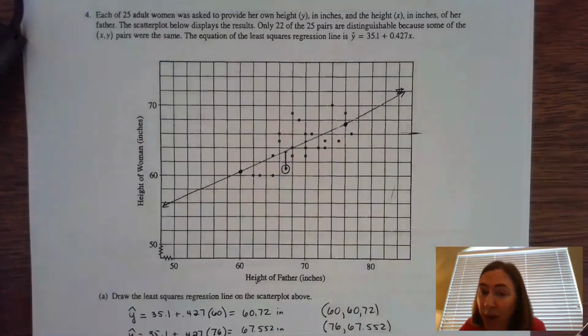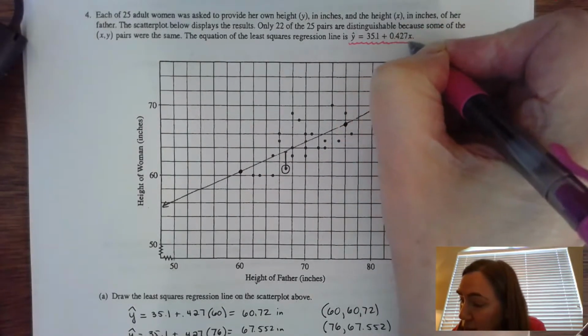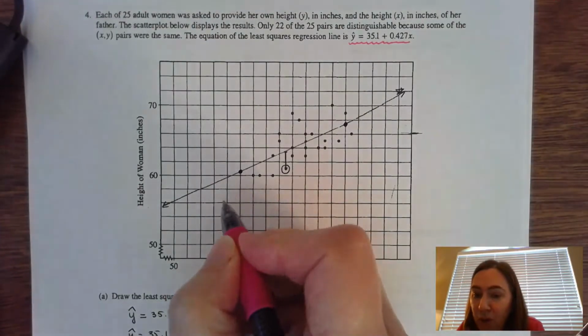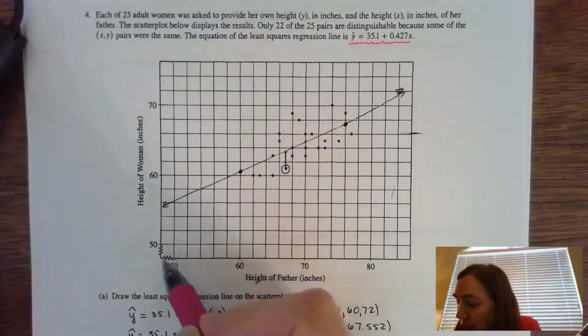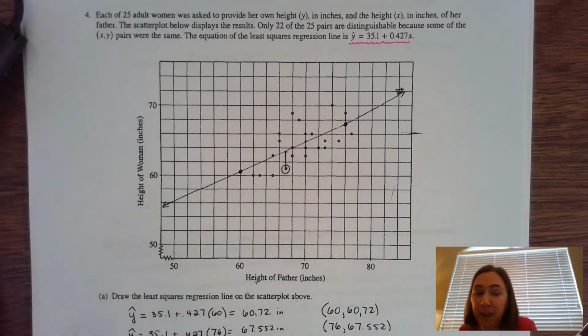They give you the equation right up here at the top. And the way that you learned in Algebra 1 is to start out with the y-intercept and then go up and over the slope, you know, rise over run. But you'll notice that the y-intercept is 35.1, which is right here within those little squigglies. There is no way you can estimate where this line of best fit goes without doing a little bit of work, and this is what the AP was expecting.